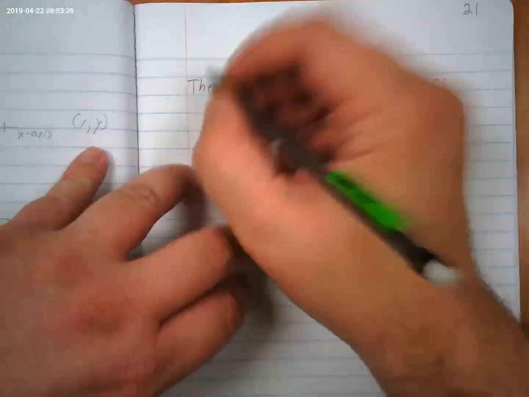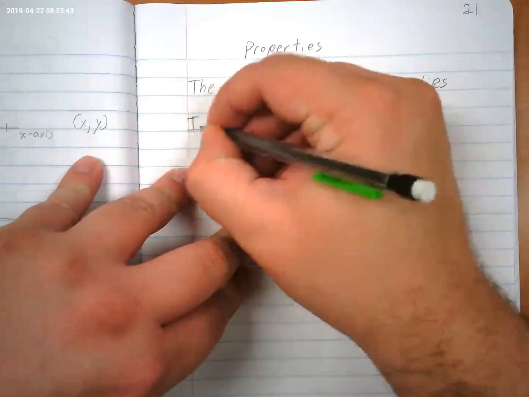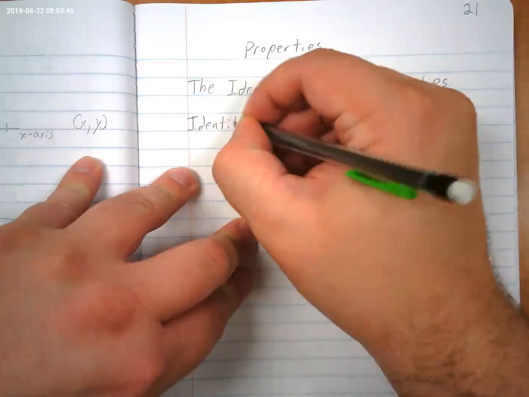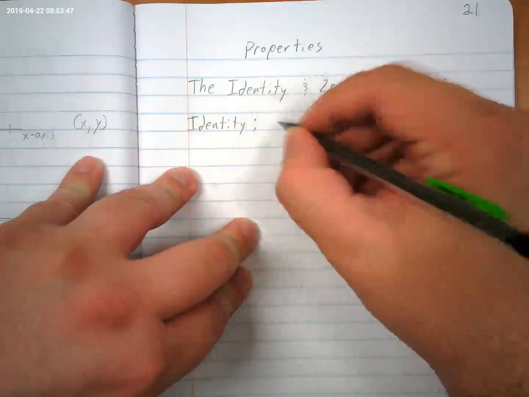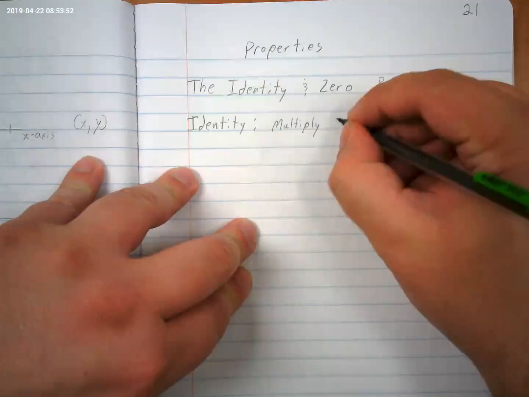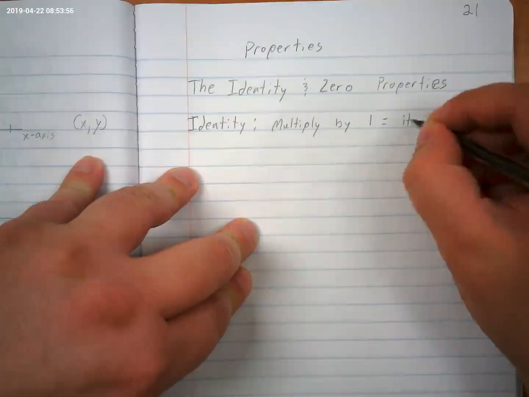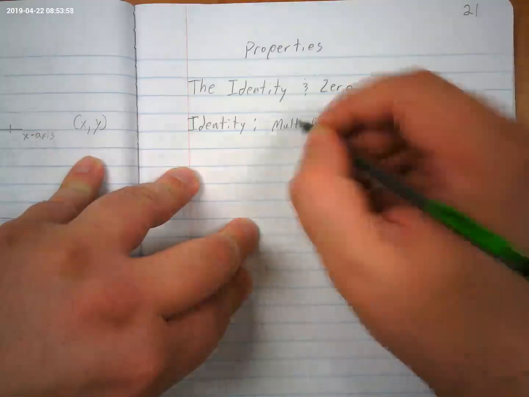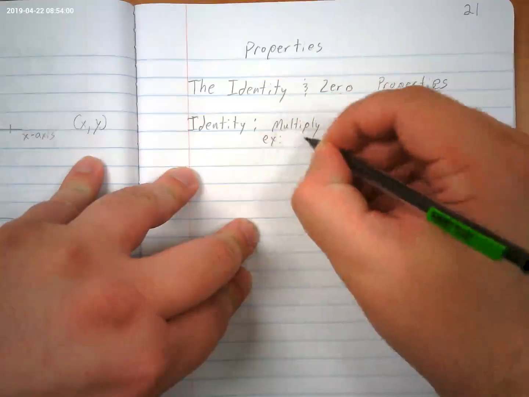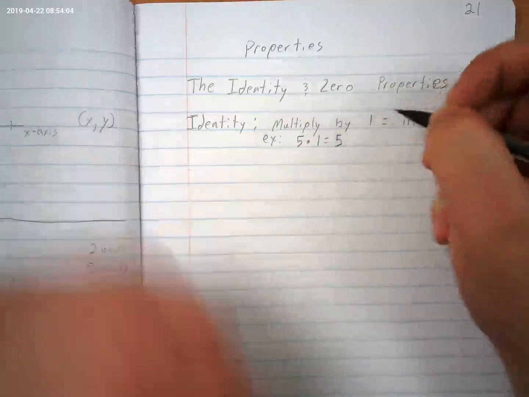So this says identity. Multiply by 1 equals itself. So for example, 5 times 1 is equal to 5.